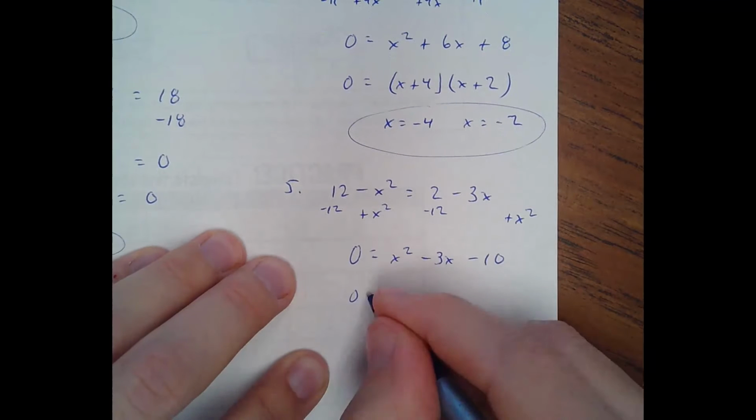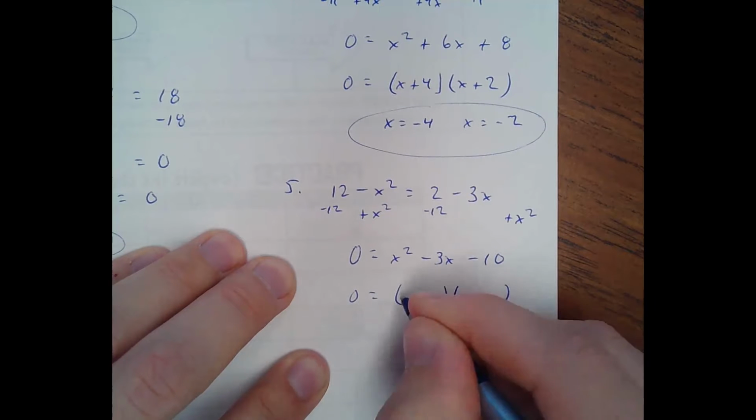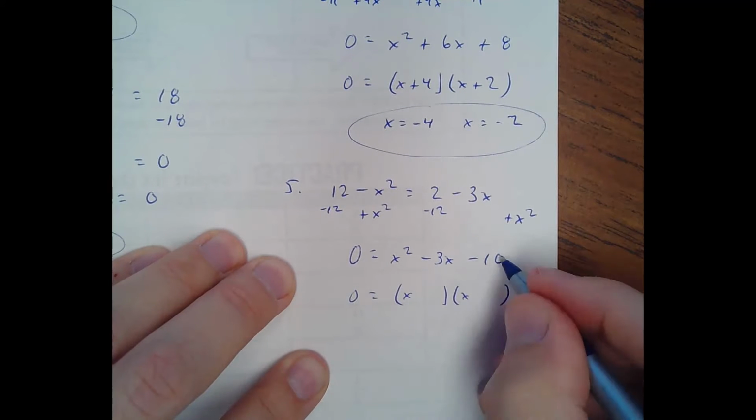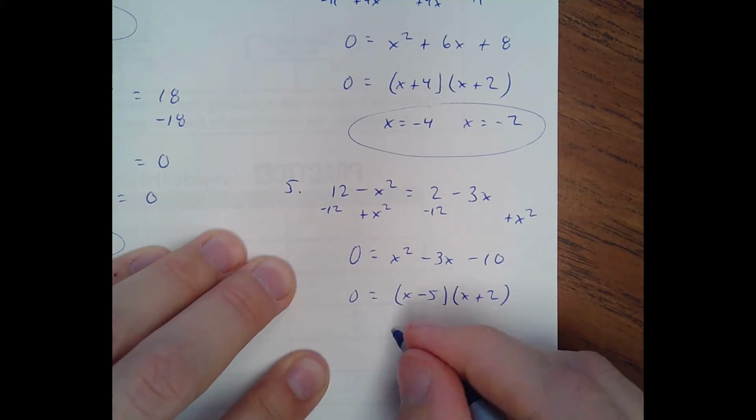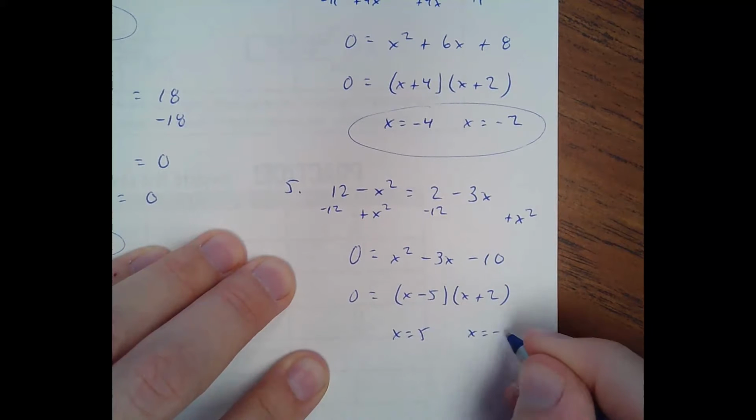So now we're ready to go. Factor. x multiplies to -10, adds to -3 would be -5 and +2. So x equals 5, x equals -2.